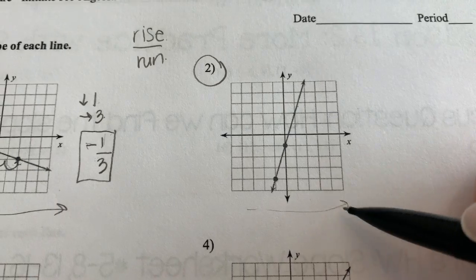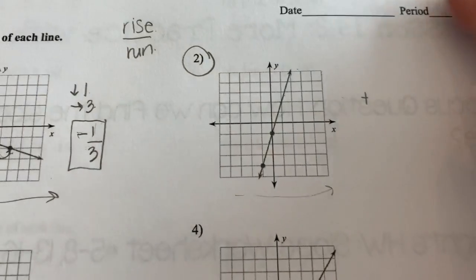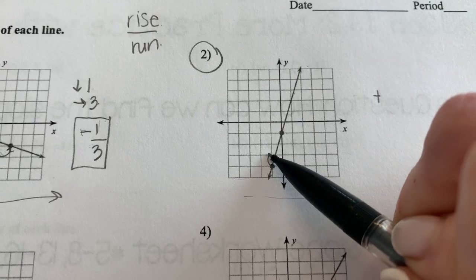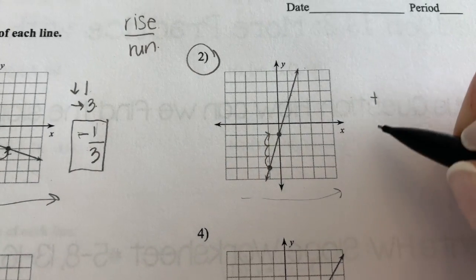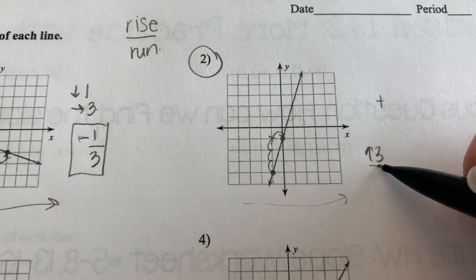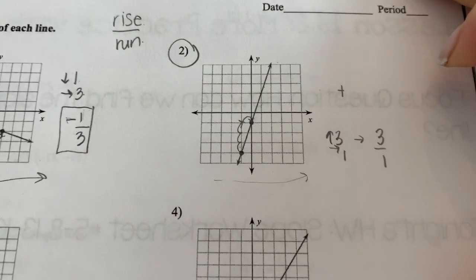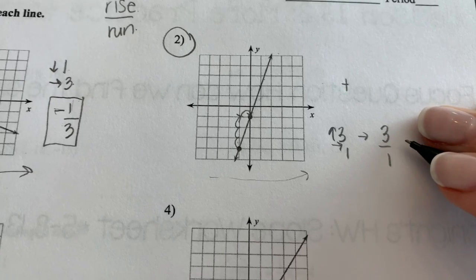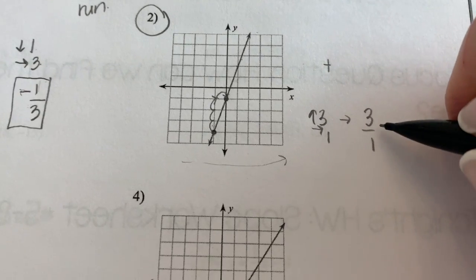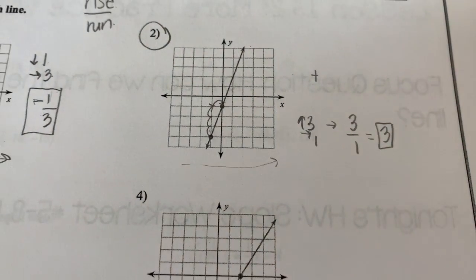From left to right, my graph is going up, so it's going to be a positive slope. I'm going to count how many it takes me to go up from one point to the next. That's going to be up 1, 2, 3. So that's up 3 and over 1. As a slope, that's up 3 over 1. We already knew it was going to be positive, but the fact that it's going up, when you write it out, we'll keep it positive. So 3 over 1 is equivalent to just 3. So our slope for this line would be 3.